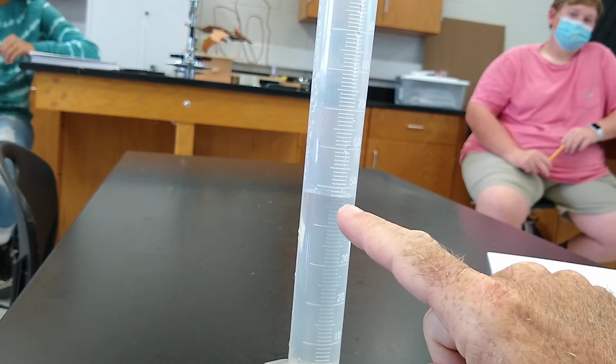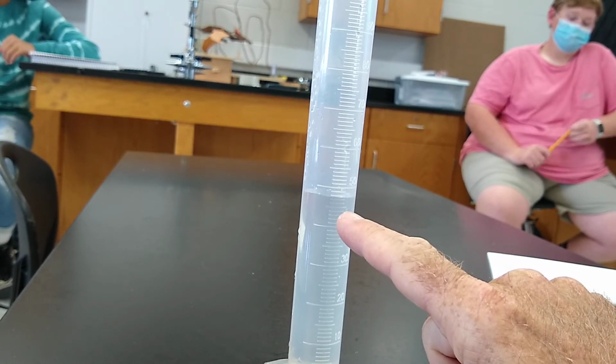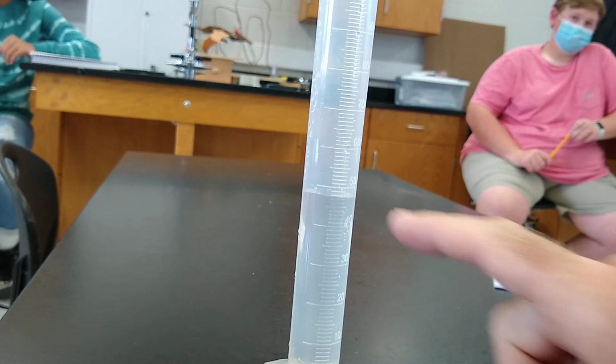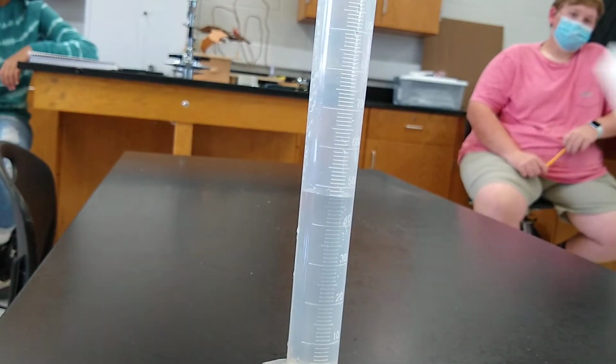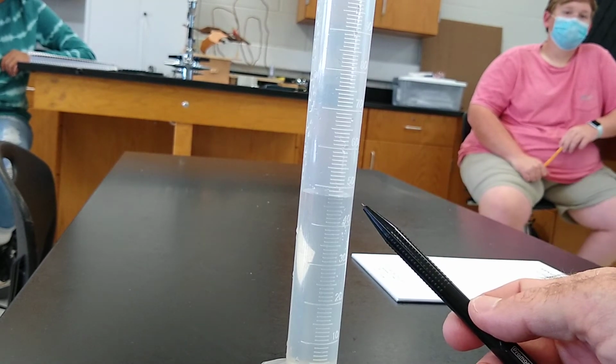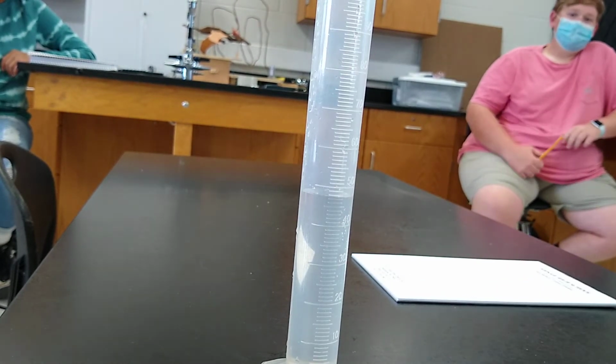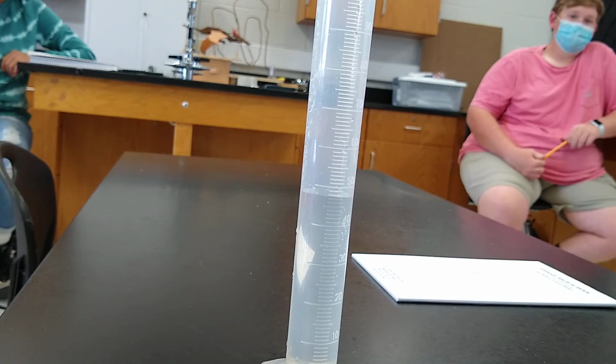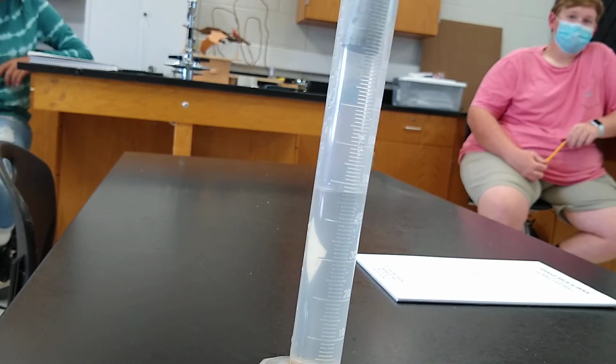So I'm going to call this 47.5 milliliters, all right? So I'm going to make a note to myself that there's 47.5 milliliters in here. Then I'm going to put the aluminum in.